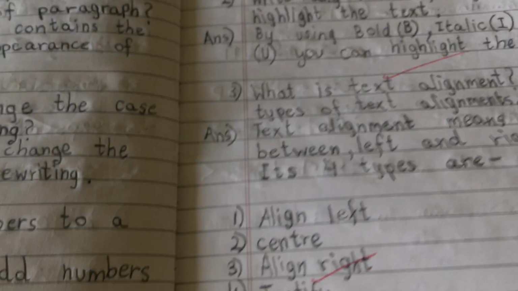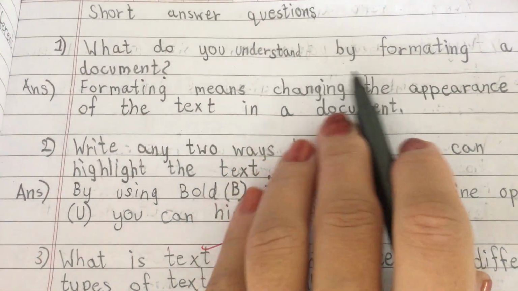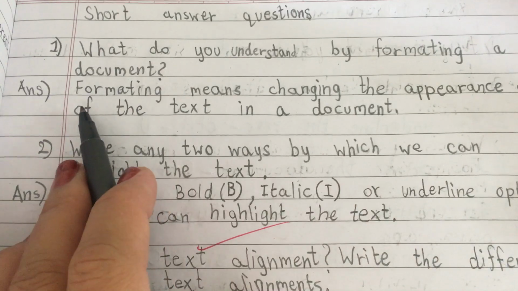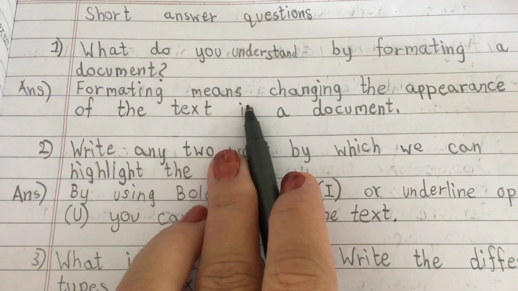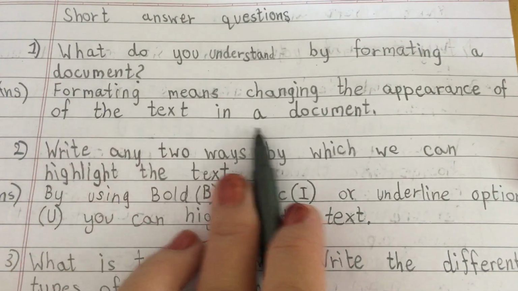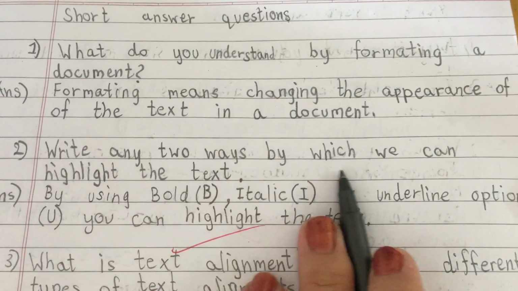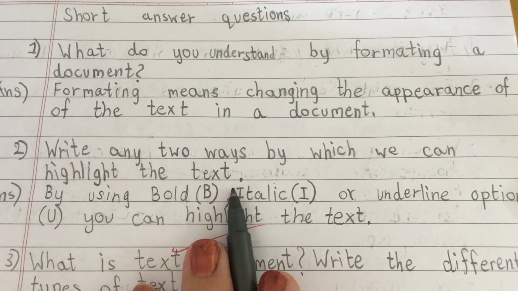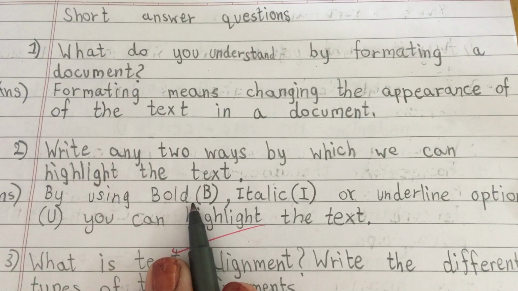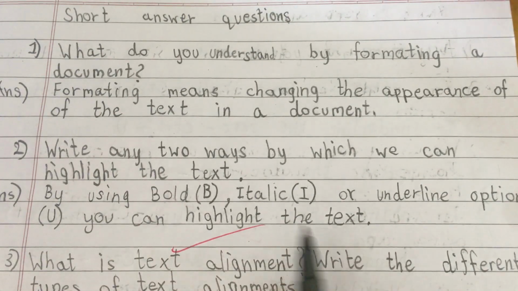Now, short answer and questions. Question number 1. What do you understand by formatting a document? Answer. Formatting means changing the appearance of the text in a document. 2. Write any 2 ways by which we can highlight the text. By using bold, italic, or underline options, you can highlight the text.